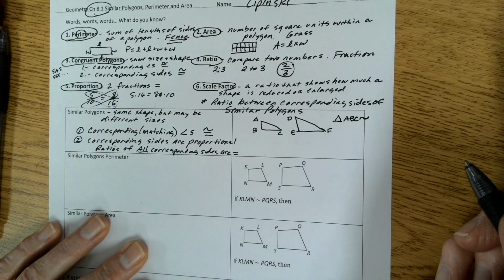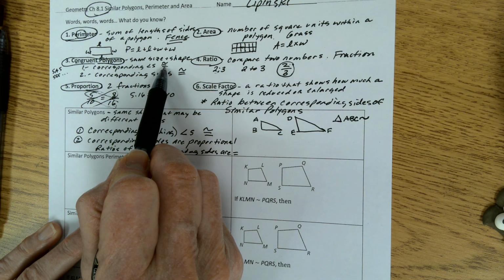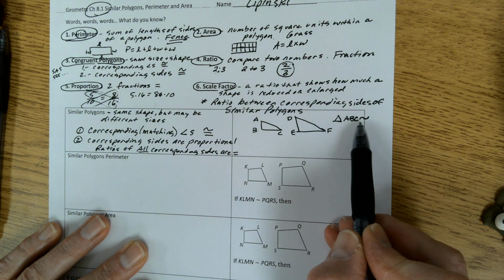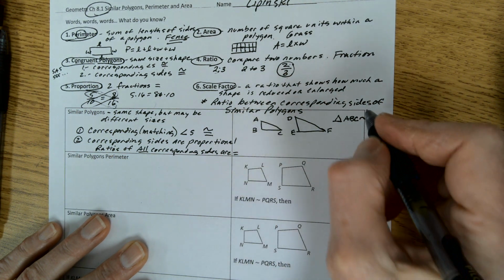When we say they're exactly the same, we use congruent. That means they're exactly the same shape and same size. Now we're saying they're similar. They have the same shape, but the sizes are different.